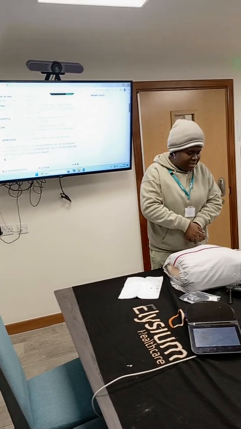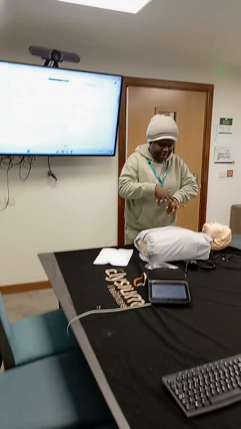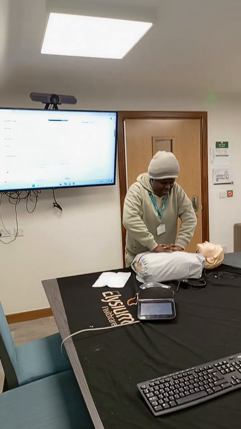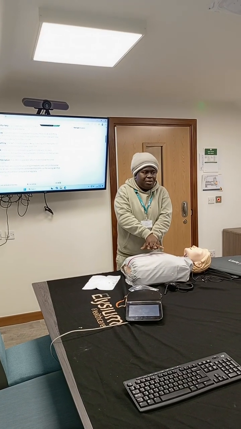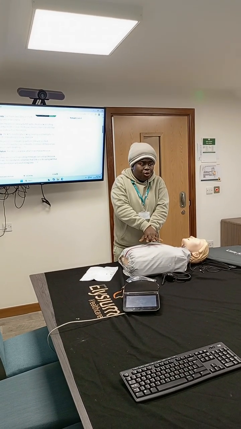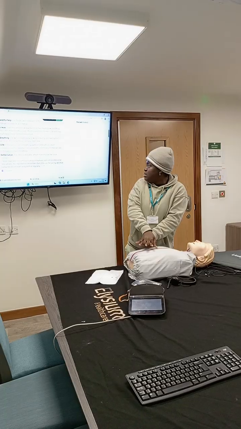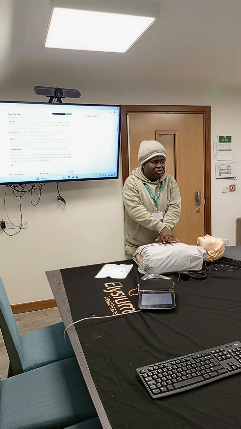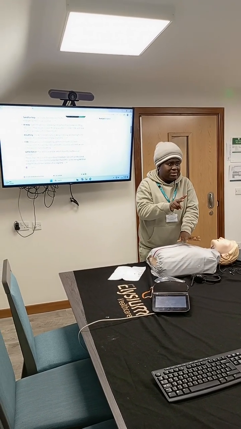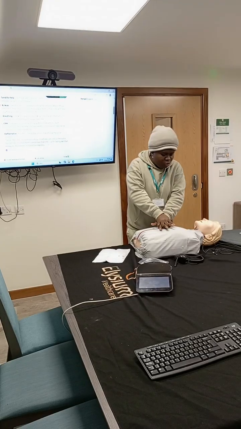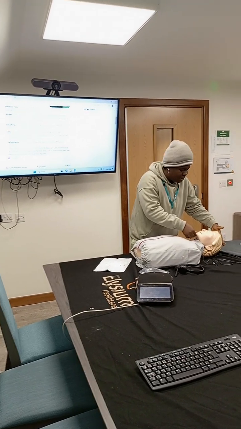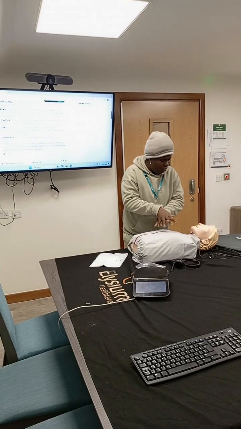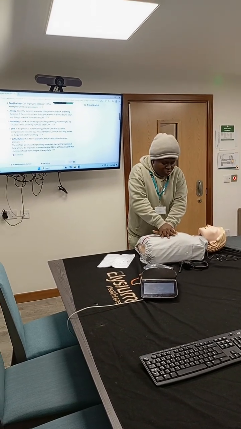Do not interlock your hands like this. Some people will do it like this to do CPR. No, you have to do your hands like this. So you start CPR immediately you realize the person is not breathing. To perform CPR, you have to do 30 chest compressions and then 2 rescue breaths. Okay, so this is how you do it. You make sure the person's head is in the neutral position, and you start the CPR.